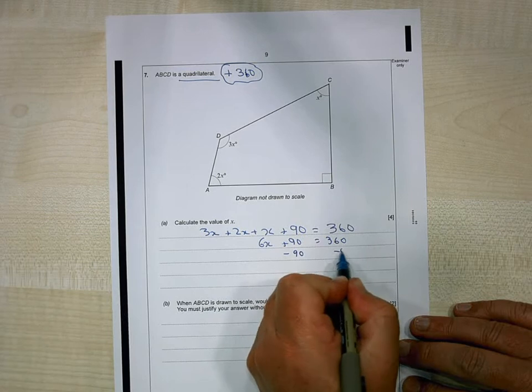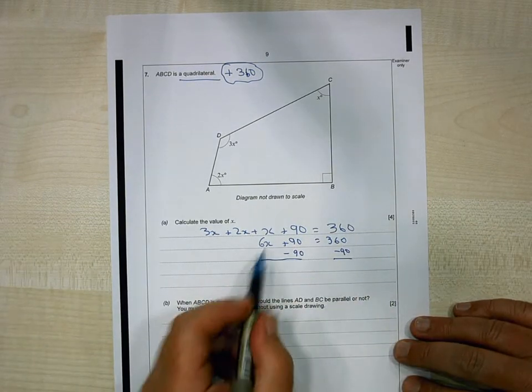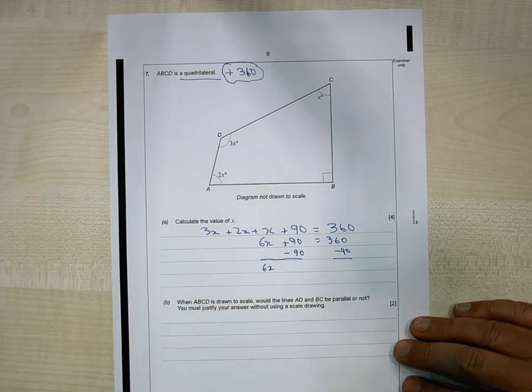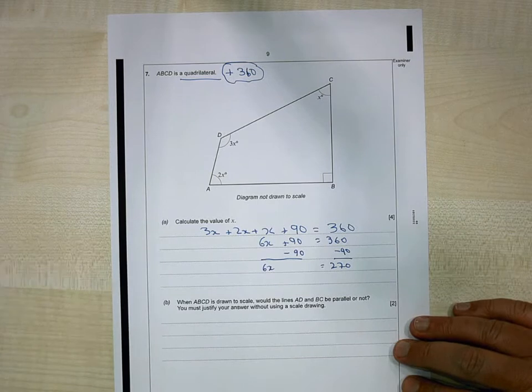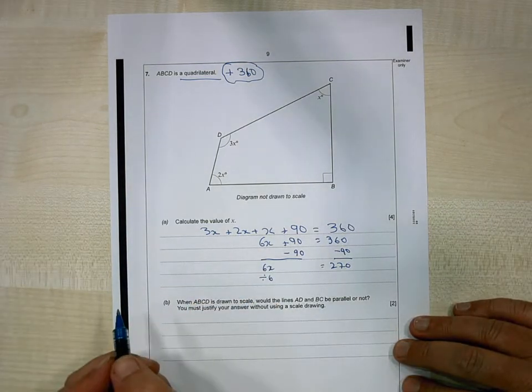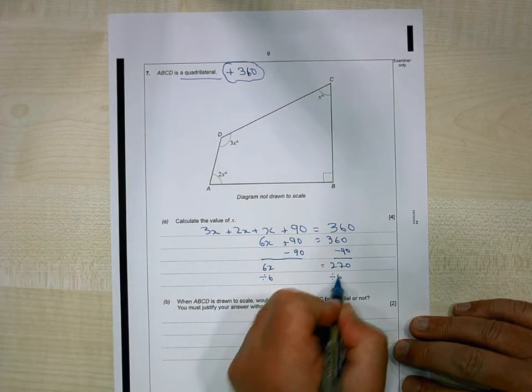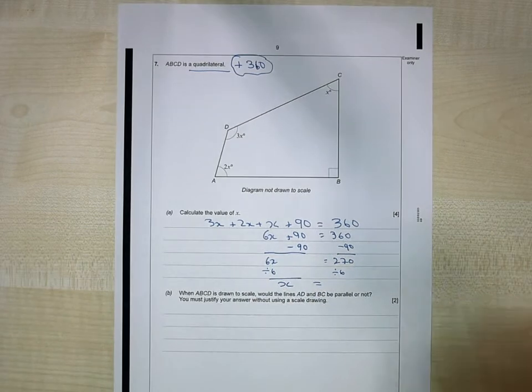If I take it off that side, I have to take it off the right hand side as well. This will leave me 6x on the left hand side and 270 on the right hand side. To get the x on its own, I have to divide by 6. If I divide that side by 6, I have to do the same over here. So that will give me x equals.